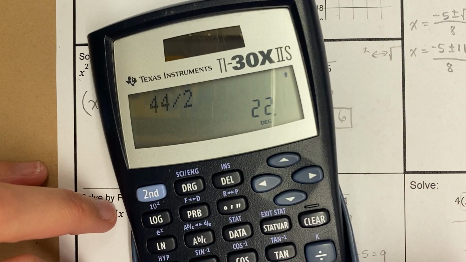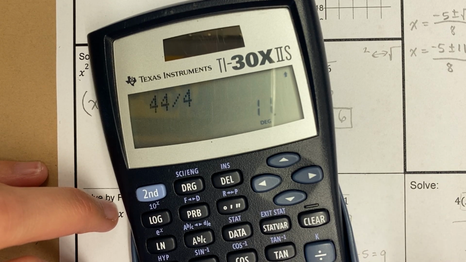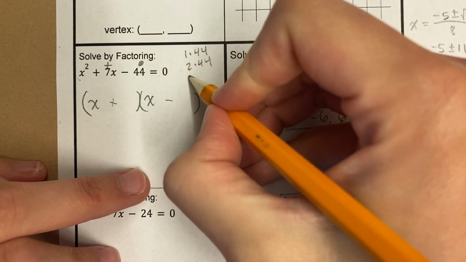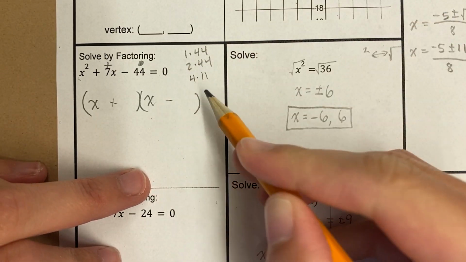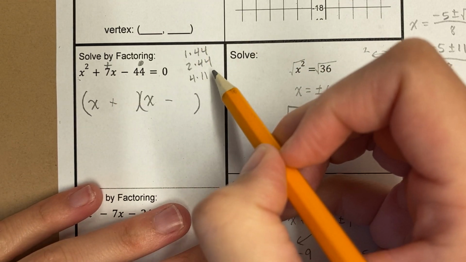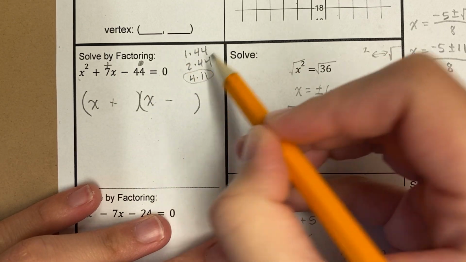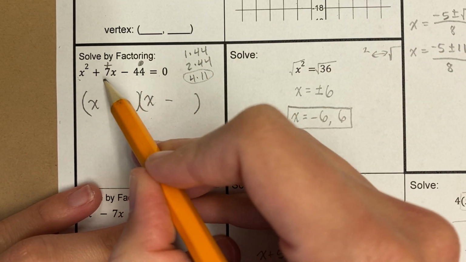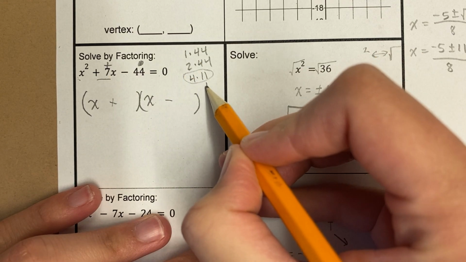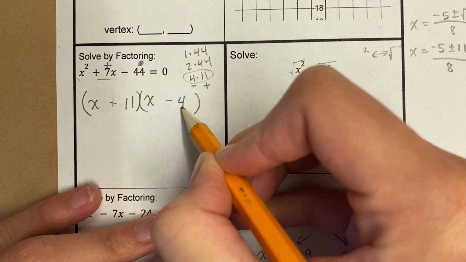Okay, what about 3? Does 3 multiply to 44? Nope, that's a decimal. Does 4 multiply to 44? Okay, like that. All right, so I will tell you, these are all the pairs. You could keep going. You could divide by 5, divide by 6, divide by 7, and so on. These are the pairs. So since one's positive and one's negative, I'm looking for the pair that subtracts to 7, which is this one. And because I want it to be positive 7, I'm going to make the larger number positive and the smaller number negative. So it looks like this.